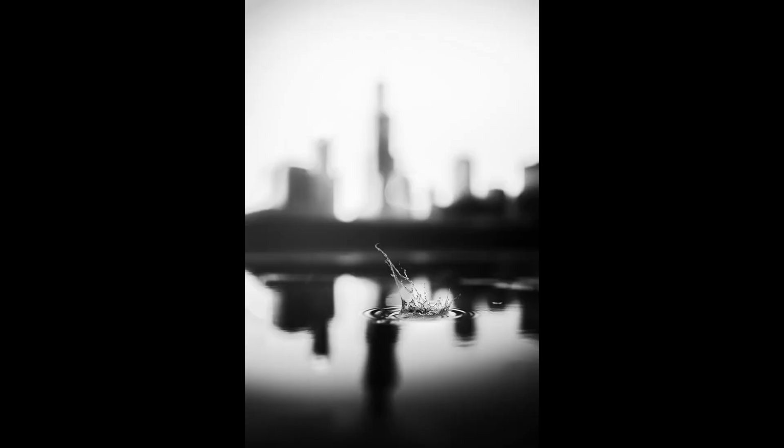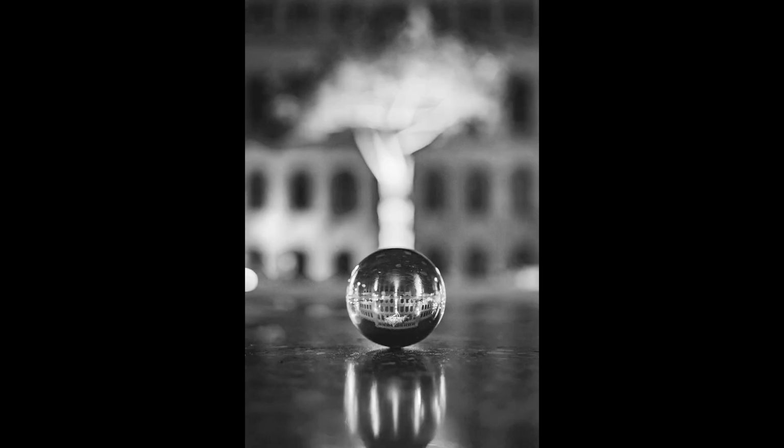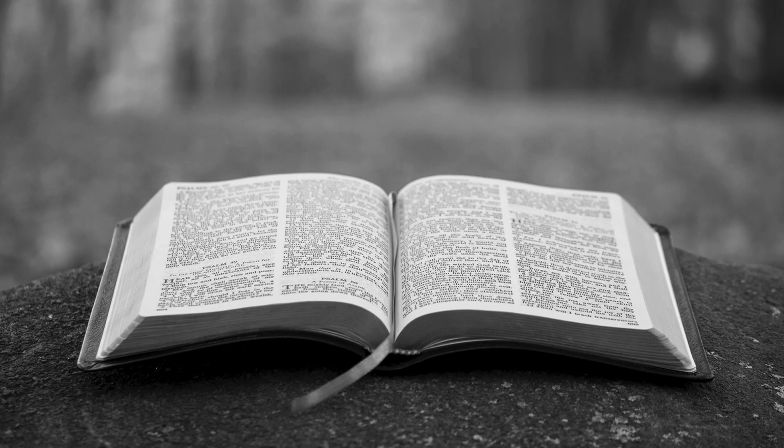Let's take a look at some examples now. Let's start with narrow depth of field. A small or narrow depth of field is going to highlight or focus on one thing, and then everything in front of or behind that focus point will be blurry. In this example, there is the center of the eye and some eyelashes that are sharp, and everything else becomes blurry. With a narrow depth of field, this glass ball is sharp, everything else is blurry. In our next example, the book is sharp and everything else is blurry.